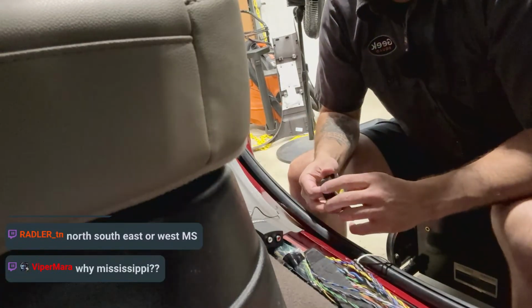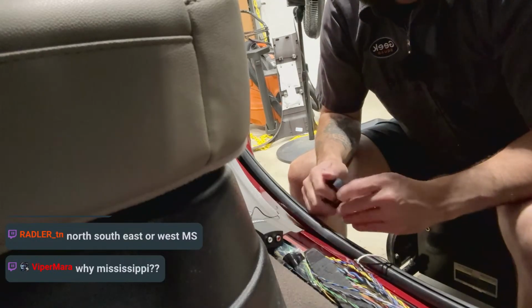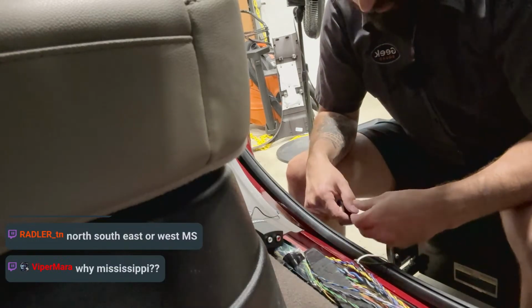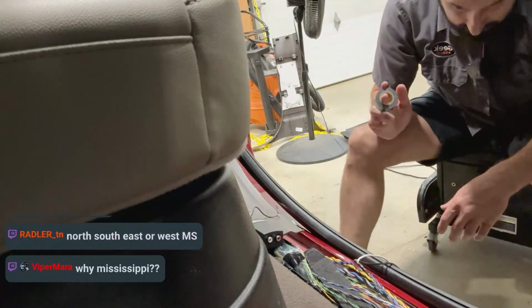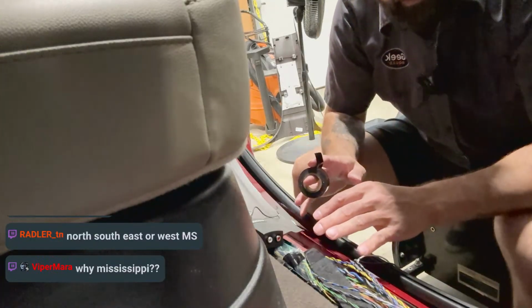Now I had a piece of tape and I don't know where it went. And this happens to me a lot. Why Mississippi? We're gonna be near the Gulf. My wife got stationed over there.